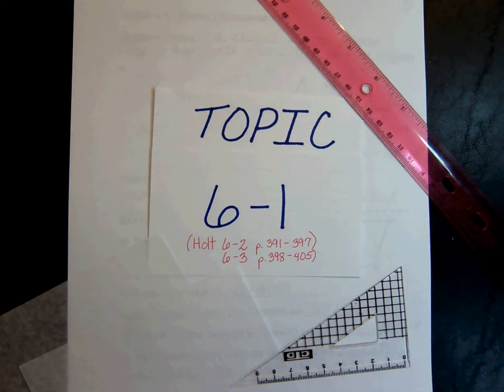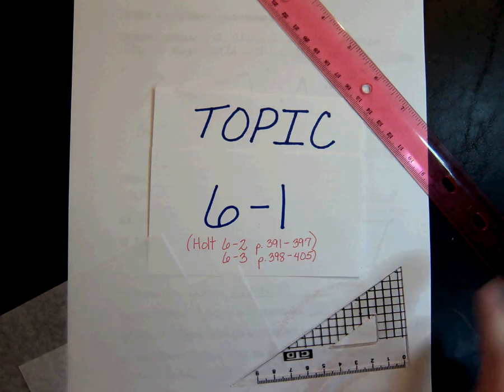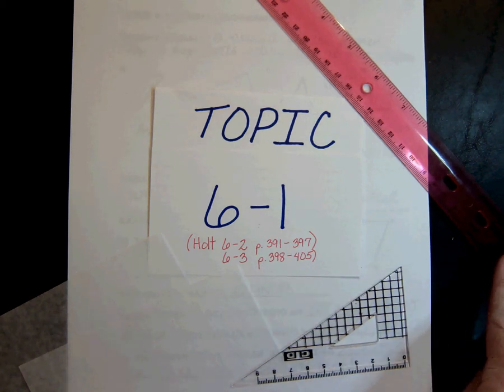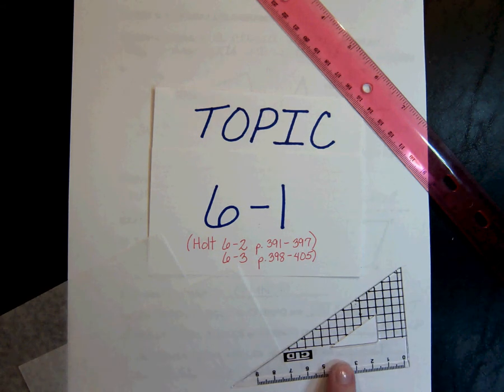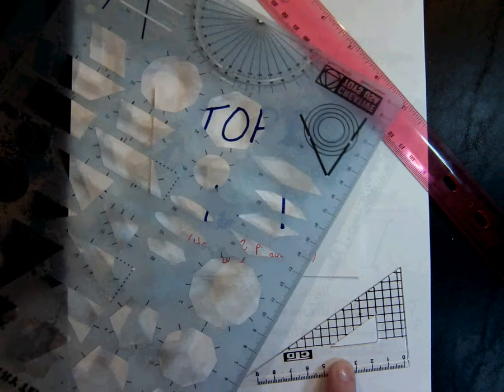Topic 6-1. This can be referenced in the Holt textbook, Chapter 6, Section 2, pages 391 through 397, and also Chapter 6, Section 3, pages 398 through 405. You're going to need 2 pieces of patty paper, a drafting triangle, and a straight edge, a ruler. If your teacher doesn't have a drafting triangle, you can also just ask her for the template, because you could use this template to draw.